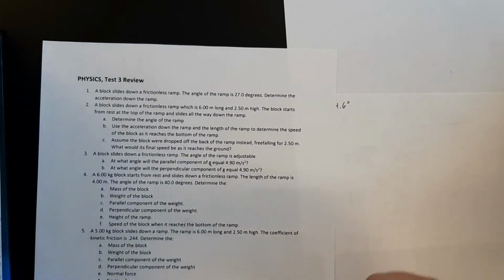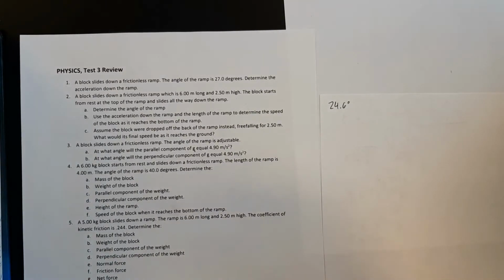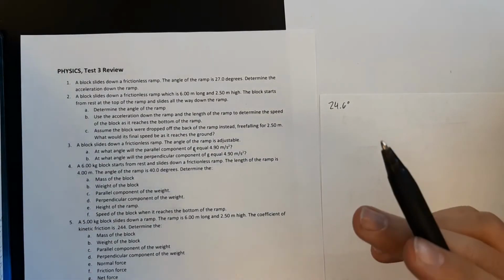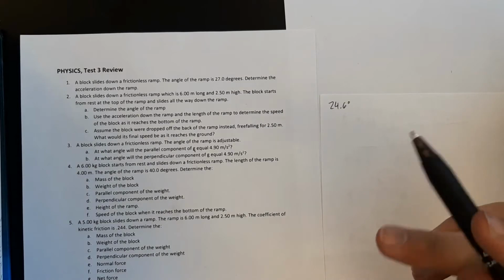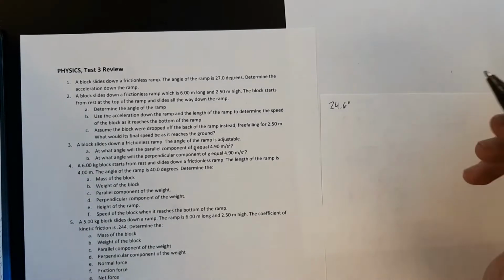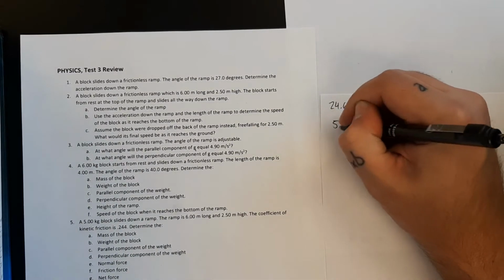So it's sliding down that ramp. Coefficient of friction is 0.244. Determine the, and we're looking for mass of the block, weight of the block, parallel component of the weight, perpendicular component of the weight, normal force, friction force, net force, acceleration, and speed of the block when it reaches the bottom of the ramp.